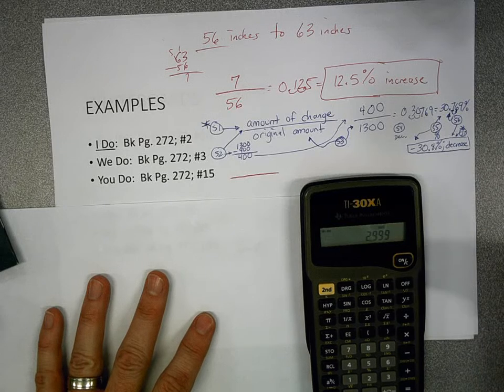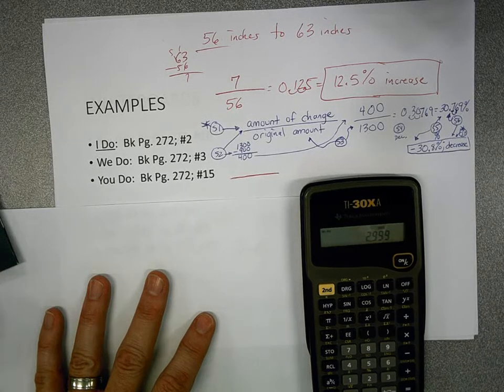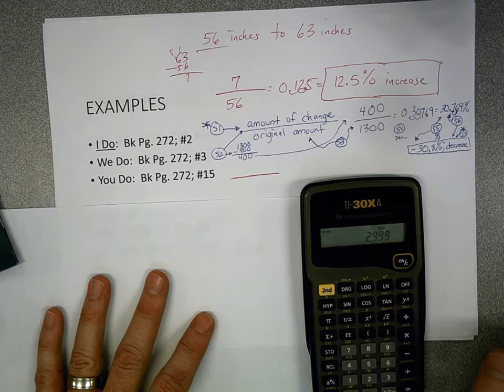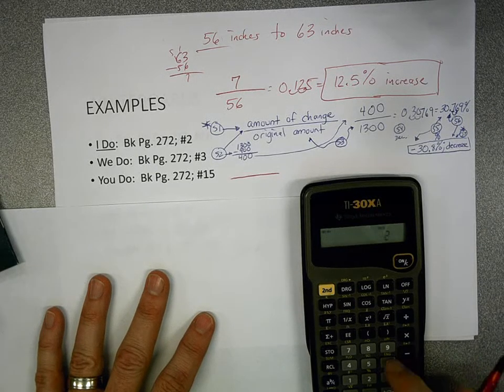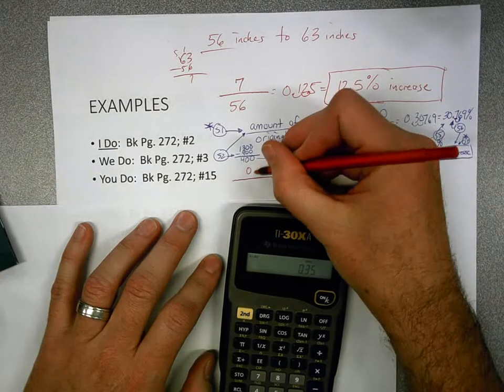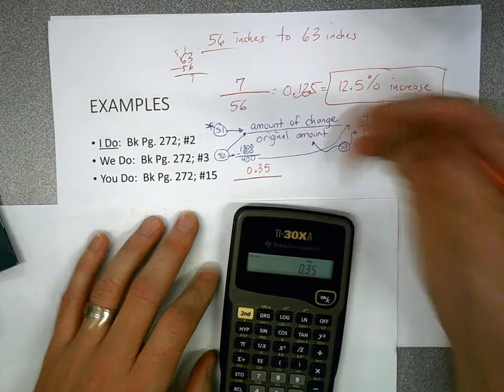You ever see those little fractions on the side? If you ever look at the board of how much it is per gallon at the gas station, that's what that's talking about. Minus, so I subtract from that 2.649 equals. So the amount of change ends up being 35 cents.